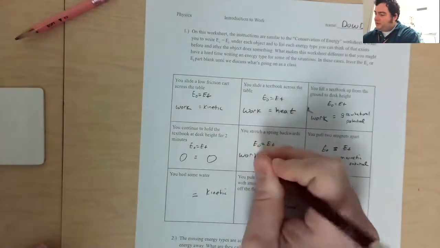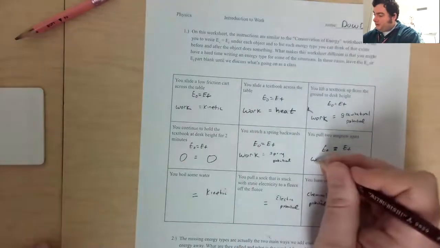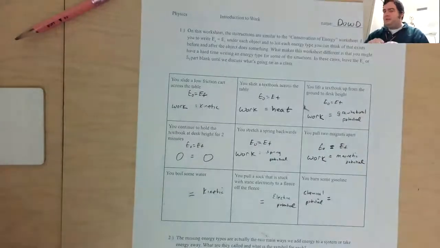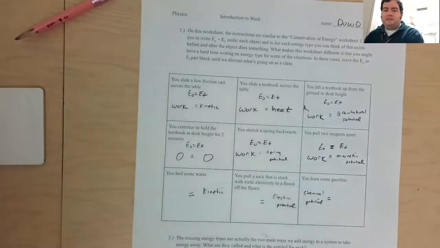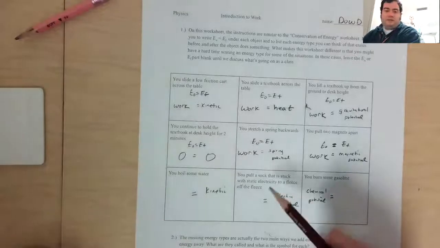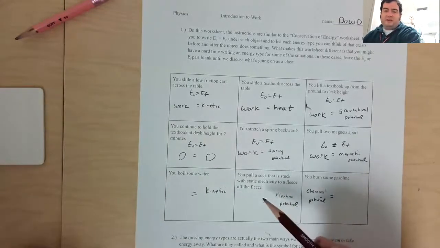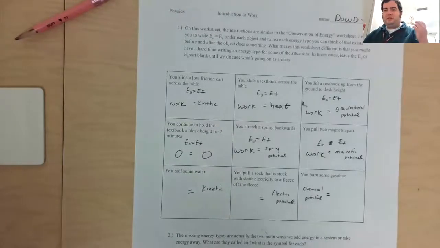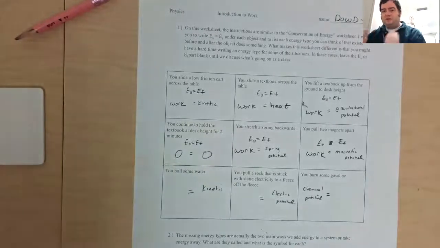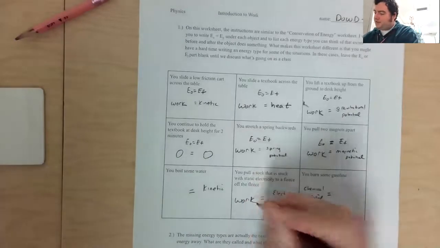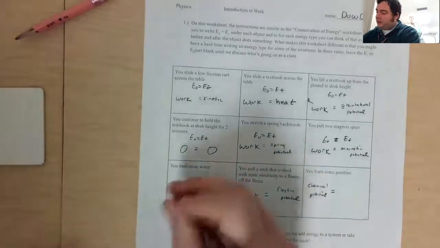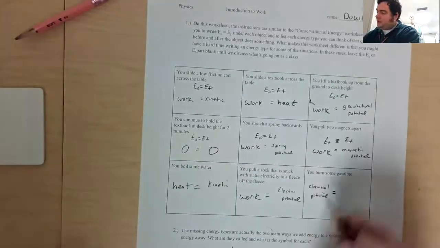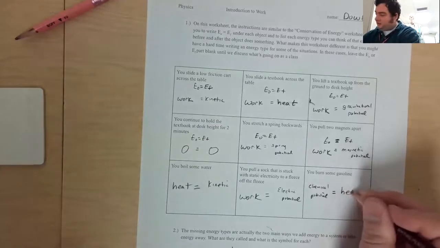You're doing work here. You're doing work here. Magnetic energy is not something we talk about very much, but as you pull a north and a south apart that tend to go together, you are doing some work. And if you let go, that energy will come back as kinetic. Static electricity, similarly, if you have two pieces of clothing with opposite charges that tend to go together, you have to do work to pull them apart. And they're gaining electric potential energy as long as they maintain their charges. Boiling water, you're putting in heat. And burning some gasoline, heat is leaving.